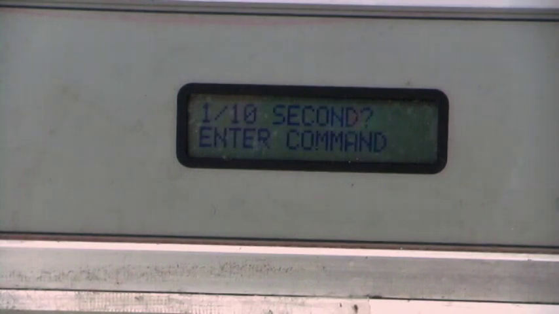When the 1/10 second prompt appears, simply press enter again. At this point, the clock is initialized and ready to go. The number in the middle of the display represents 12 minutes.